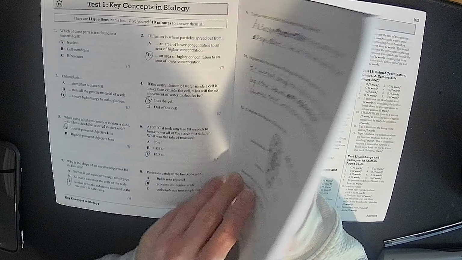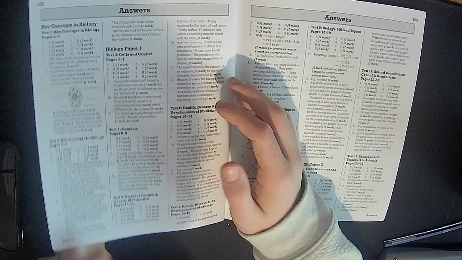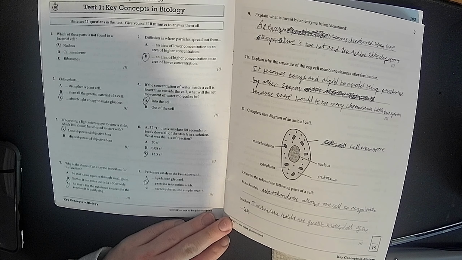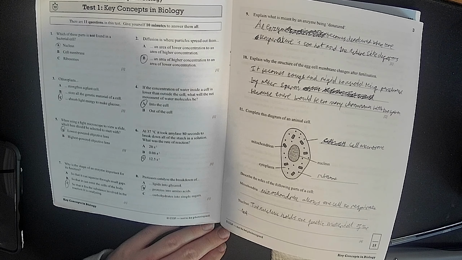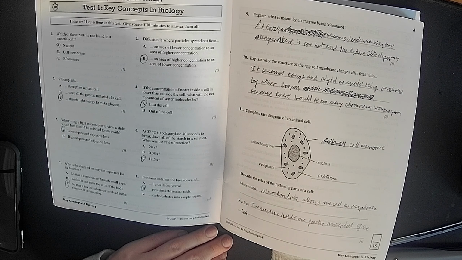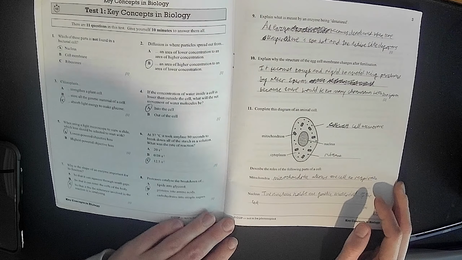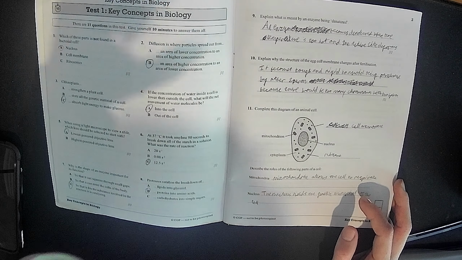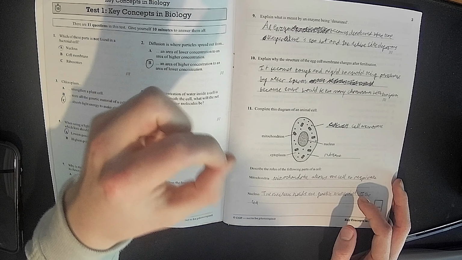7. Why is the shape of an enzyme important for its function? C. So that it fits the substance involved in the reaction it's catalyzing. So it kind of fits the substance. How it works is the enzyme has an active site on it, which is like a certain shape, right?